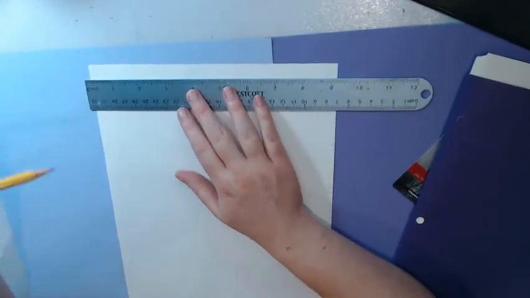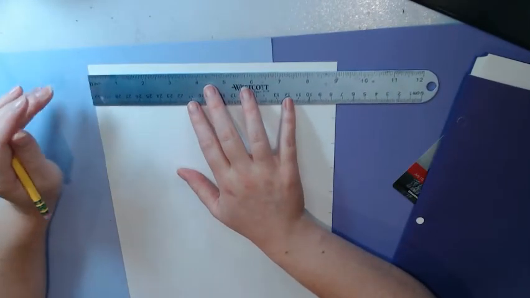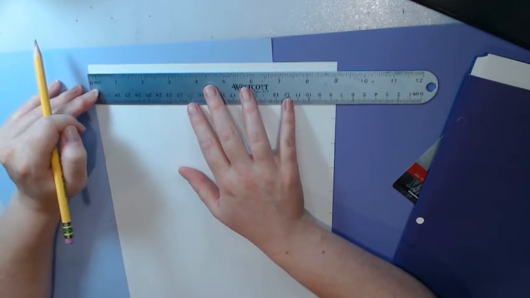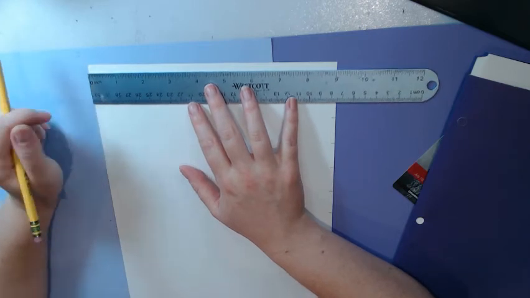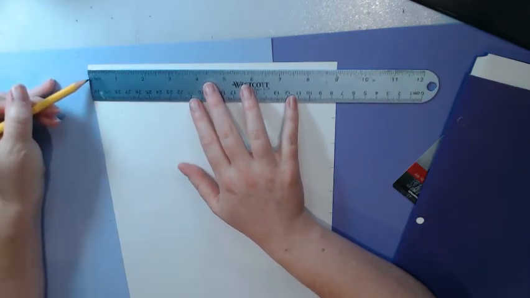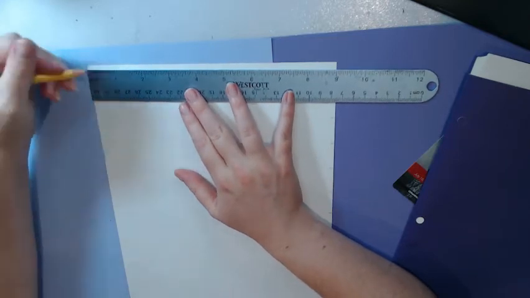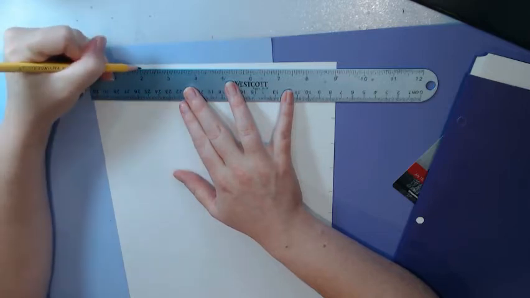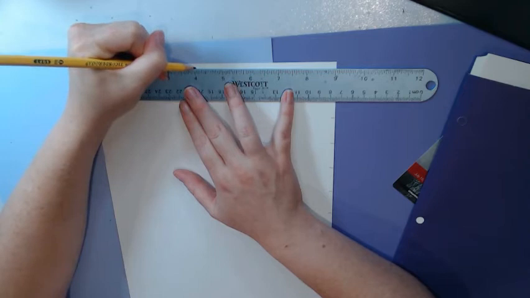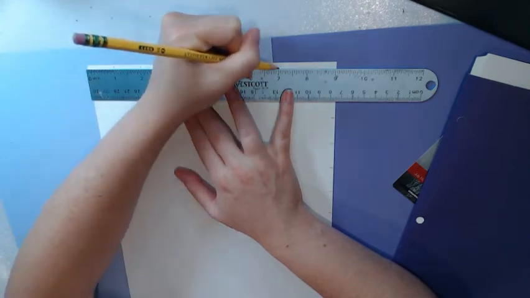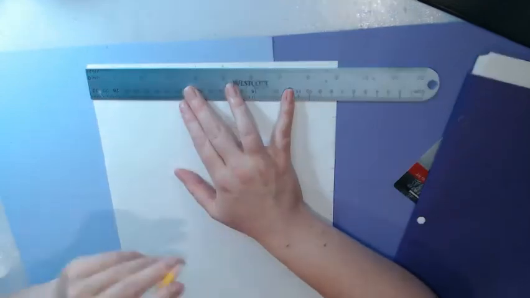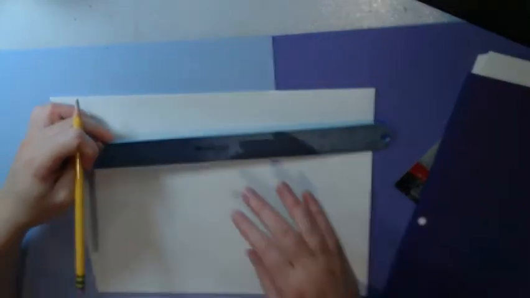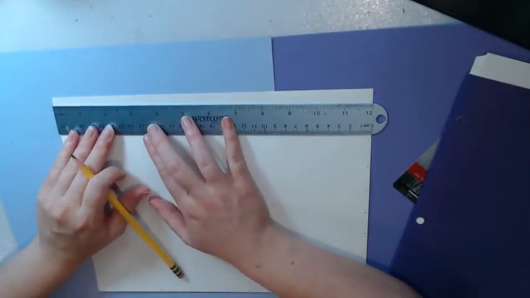Now, at the top of your paper, you're going to make another line for this grid. This is 9 inches long. Remember to line up the 0-inch with the side of your paper, and then mark with your pencil where each of the inches are. Again, the 9-inch you will not be able to mark because that's the edge of your paper. You'll be doing this around the entire piece of paper.